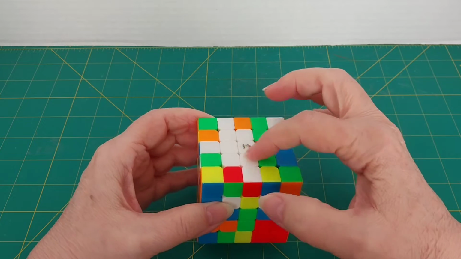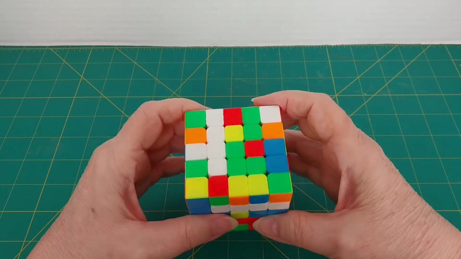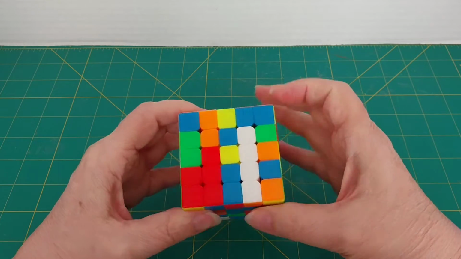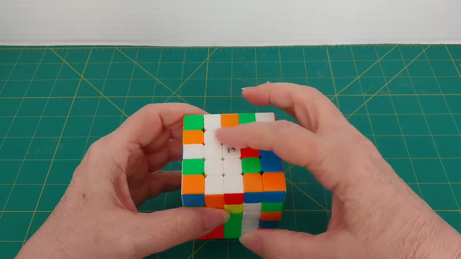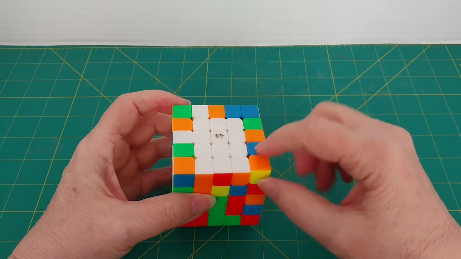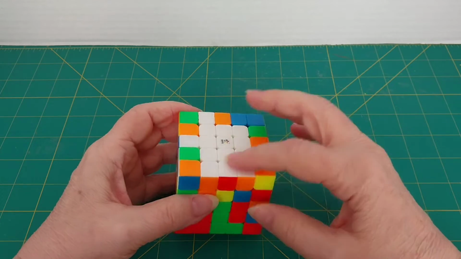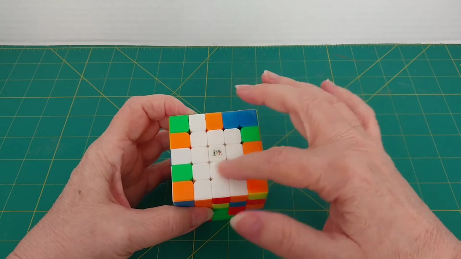But if I do move it, it's going to move this out of the way, which is fine. I'll just rotate this once. I'll move that one back down so it's where it was, and I'll move that up. And so the white center is all done. Ignore this edge because it doesn't matter. We are just talking about the center.